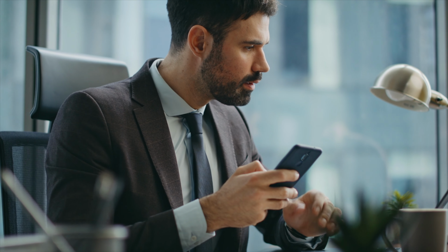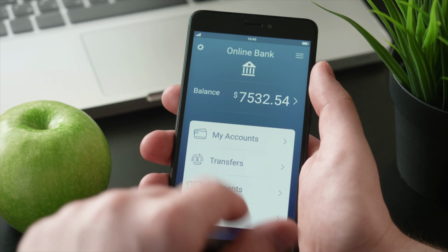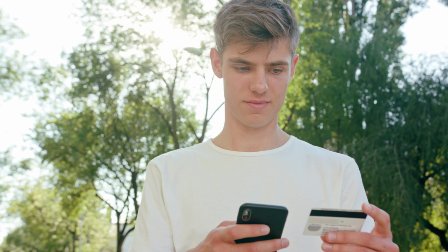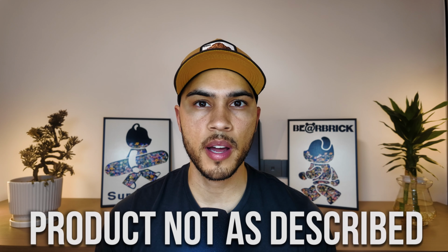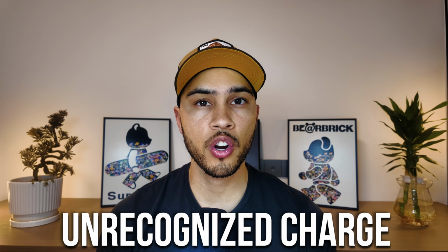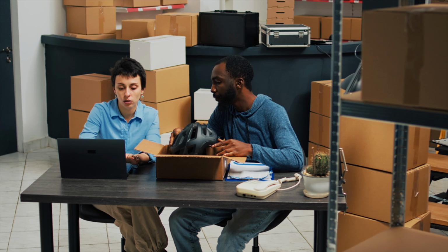Now let's talk about the big one: chargebacks. A chargeback happens when a customer disputes a charge with their bank. Instead of contacting you, the bank immediately pulls funds from your account while investigating. Here are some common chargeback reasons: fraud, card not present, product not as described, duplicate charge, or unrecognized charge. Each dispute costs the order amount, a dispute fee, and potential risk to your account. Too many chargebacks equals higher risk profile.